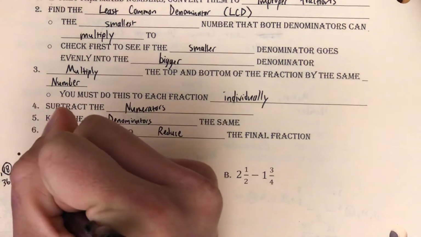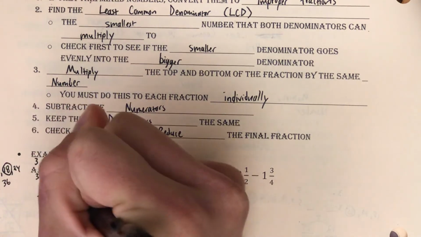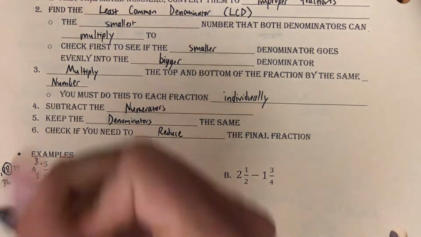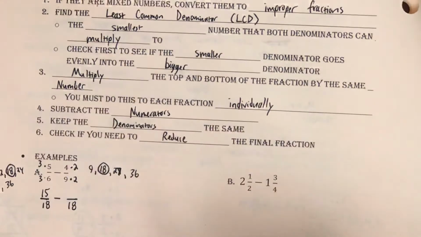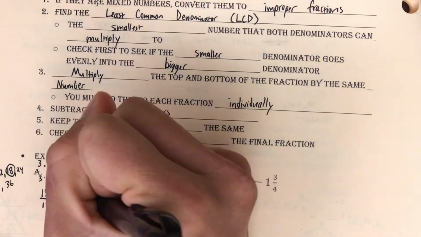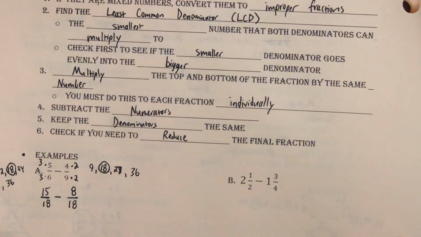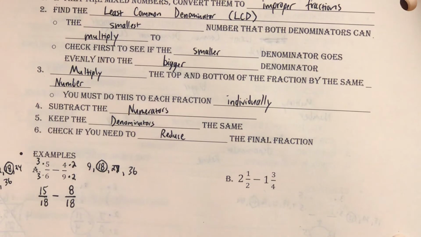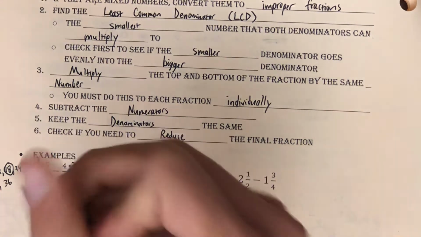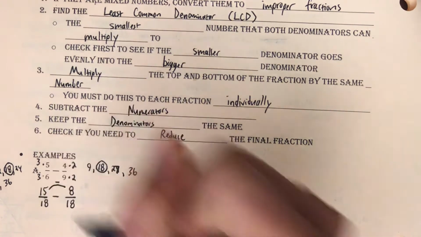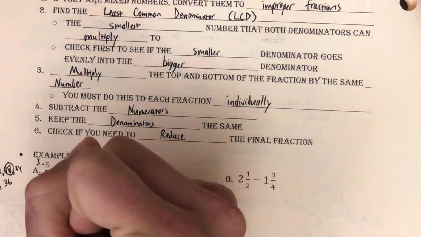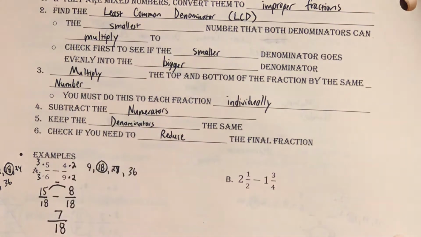So I know that the denominators are 18, so I can go ahead and get there. All right. Well, what is 3 times 5? That is 15. And then what is 2 times 4? That is 8. So I've got 15 over 18 minus 8 over 18. So now I've got the same denominator, so I can now do my subtraction. So now I'm going to subtract the numerators. So 15 minus 8, that is 7. And then the denominator stays the same.